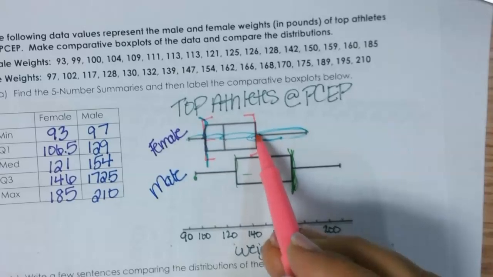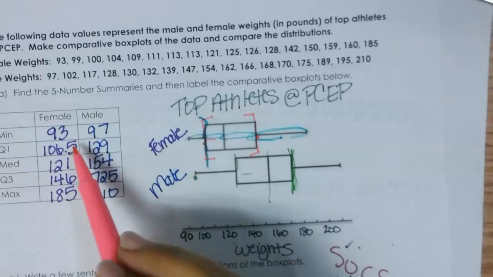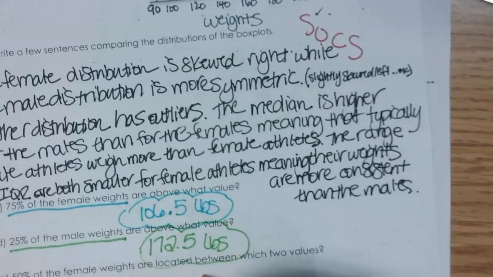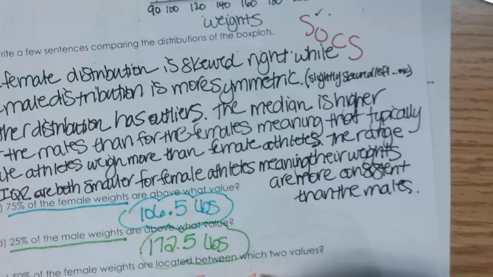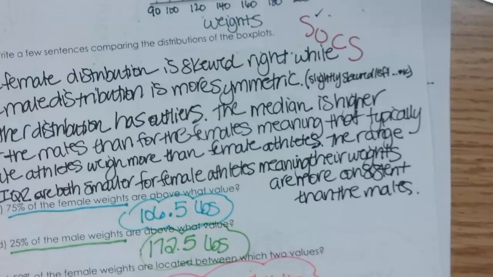So I could say between Q1 and Q3, so between 106.5 and 146 pounds. Now I'm going to happy cloud that answer, but there are other values that it could be too.